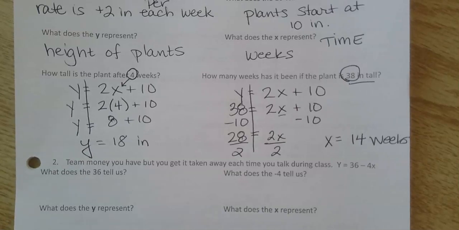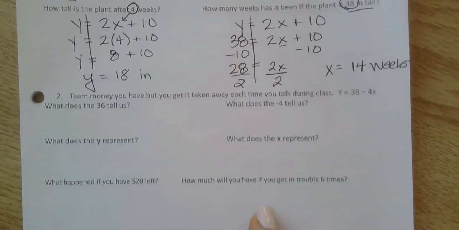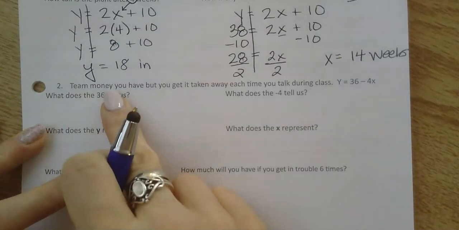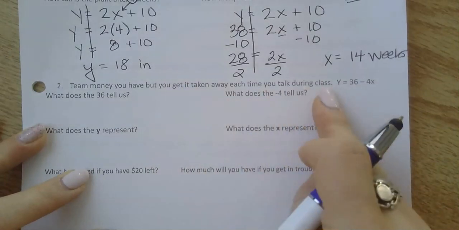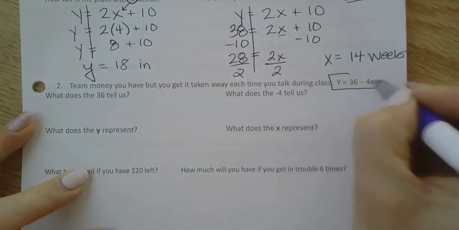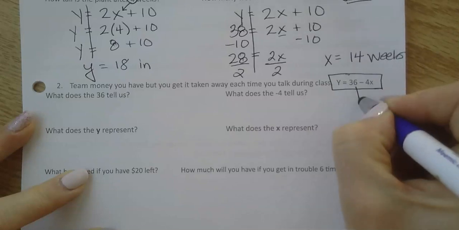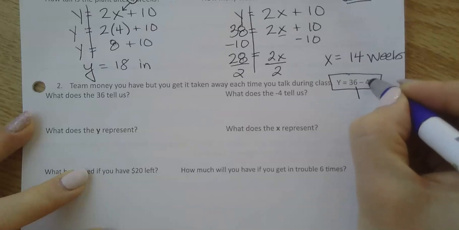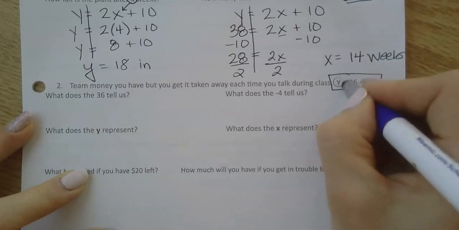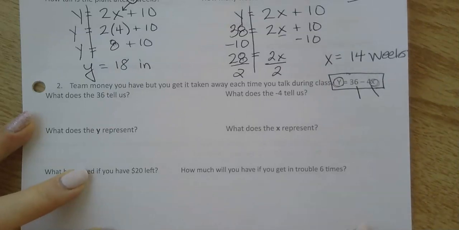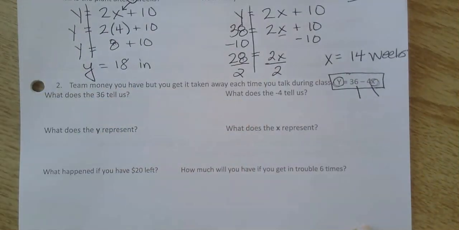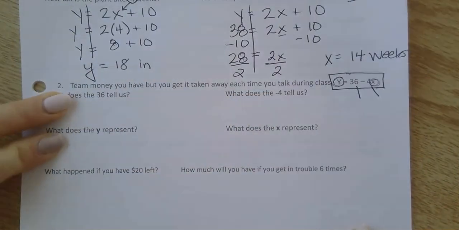Okay? So I want you to try the next one. Okay, this one says you have some team money, but you get it taken away each time you talk in class. Here's your equation. So think about the number by itself, the number with the x. Think about what you're counting or measuring as your independent variable. What are you counting or measuring as your dependent variable? And answer these first 4 questions. Okay, so pause and let's try those first. Do not hit play until you have your answers written in here and are ready to check.